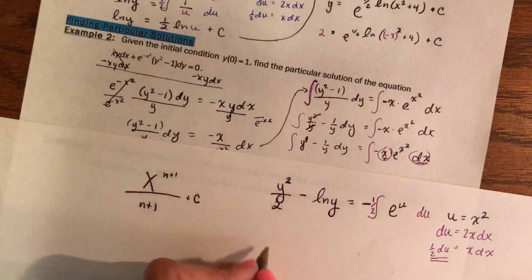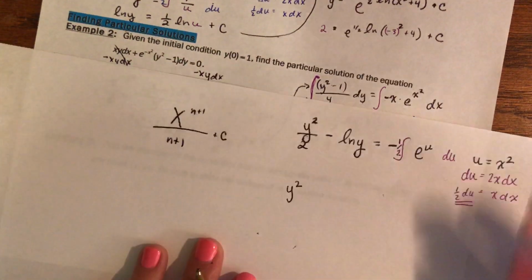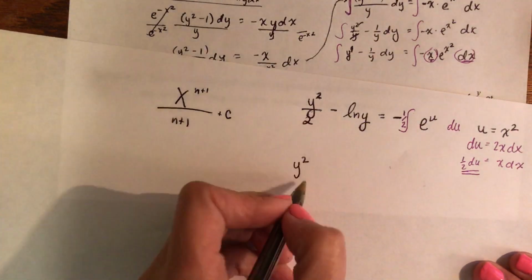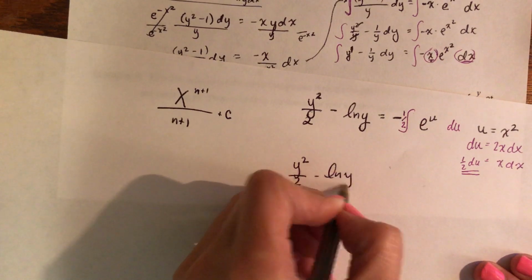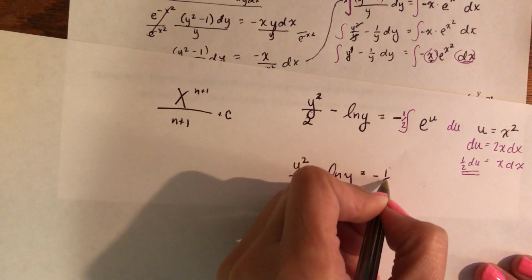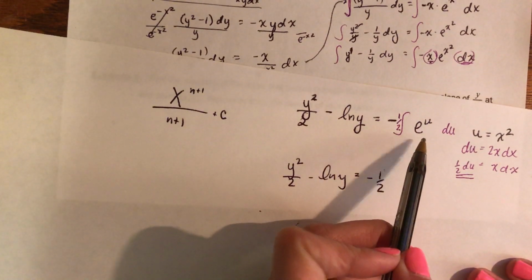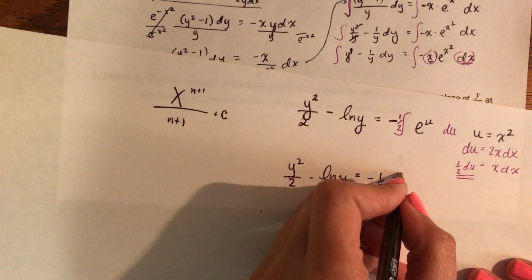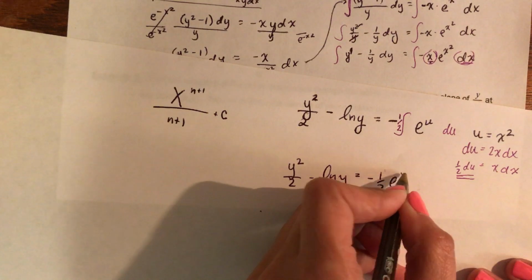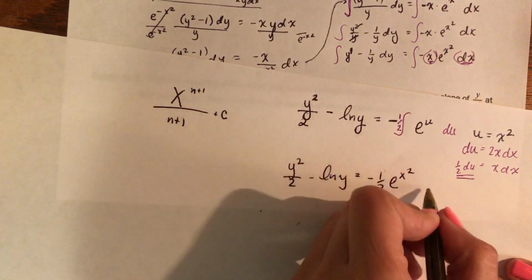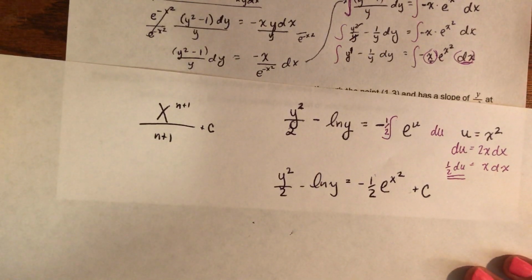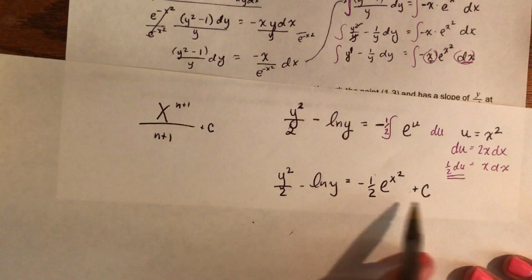Okay, so I'm going to drop all this down. Negative 1/2 integral of e to the u is just itself. So instead, I'm just going to pop back my x squared back where it belongs. Okay, and there's my plus c, right? And so for now, what we have is just the general solution.